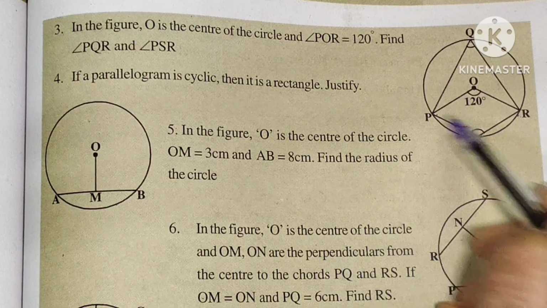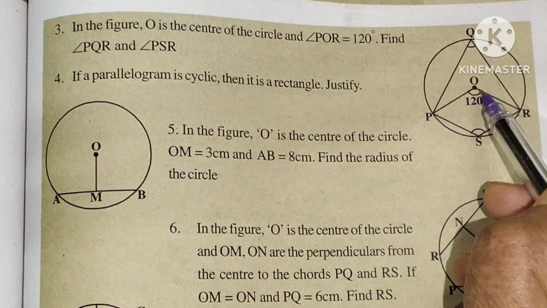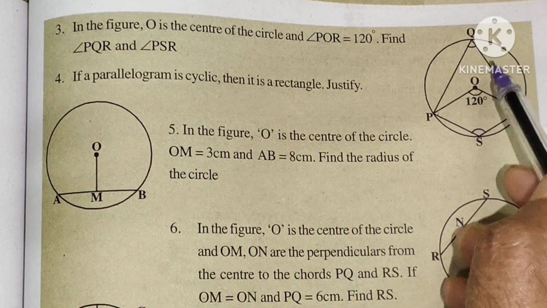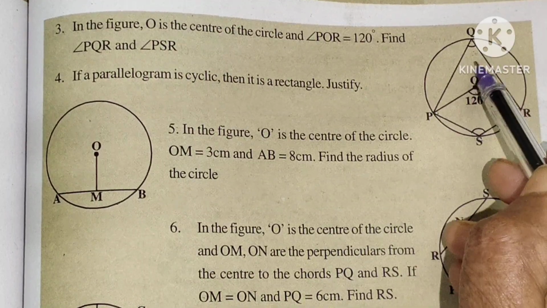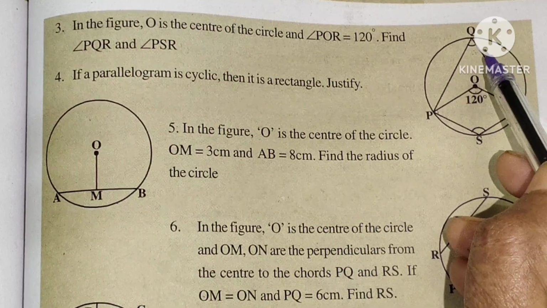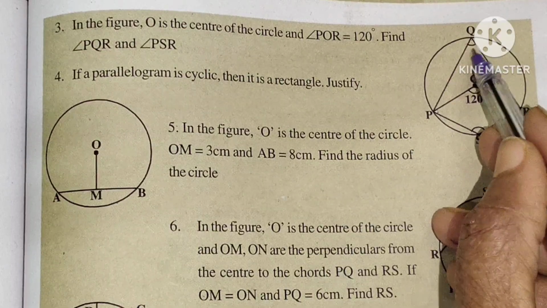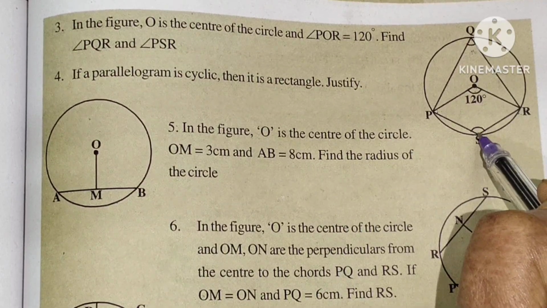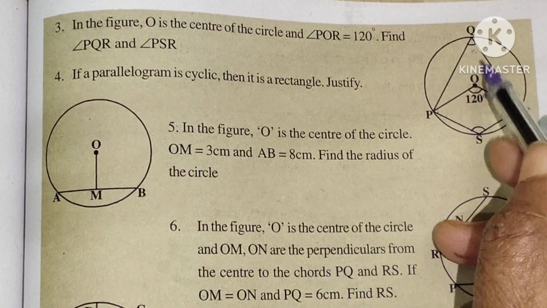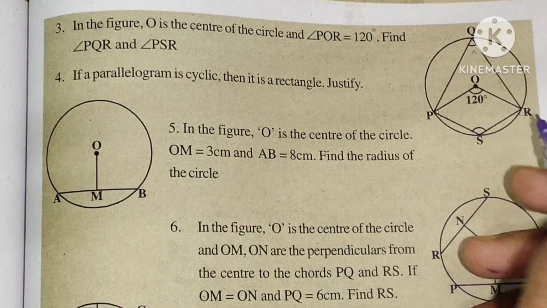So here, PSRQ is a cyclic quadrilateral. First observe the O and Q angles. Here angle POR is equal to 120 degrees. Half of that is 60 degrees, because an arc at the center is twice the angle made by it on the remaining part. So 120 half is 60. Q and S are opposite angles of a cyclic quadrilateral, so opposite angles are supplementary. So Q plus S equals 180.